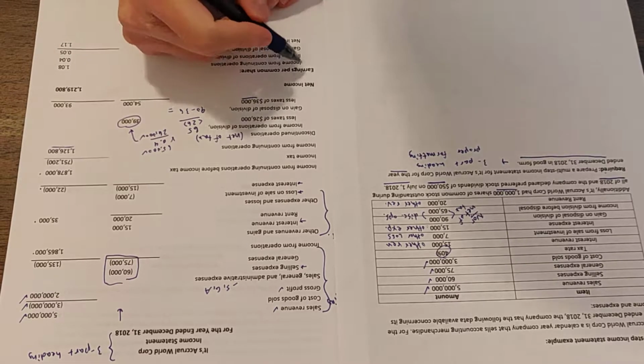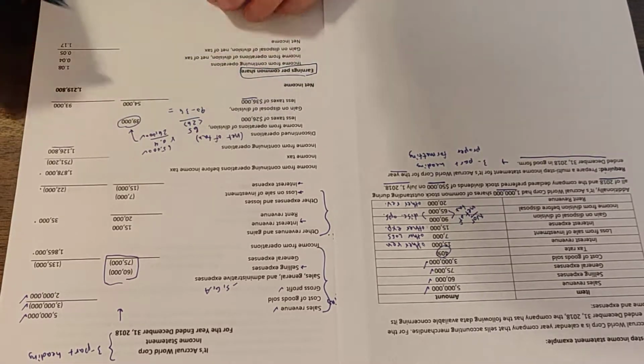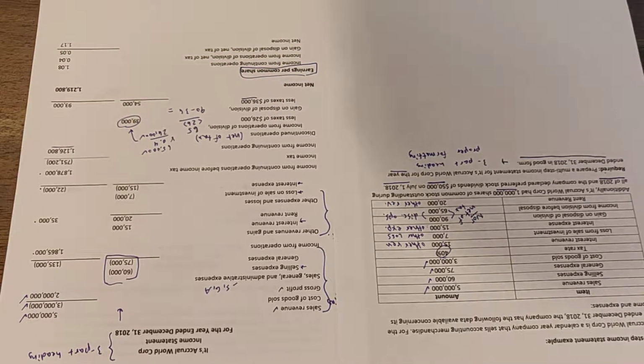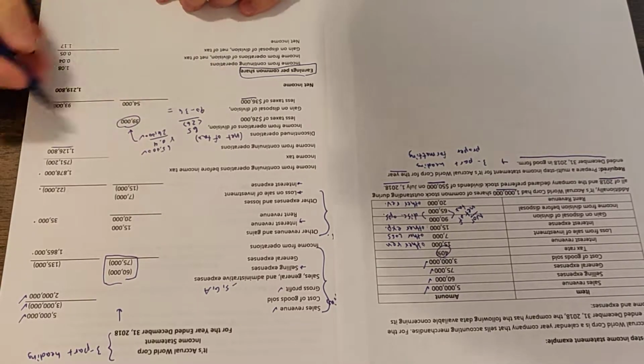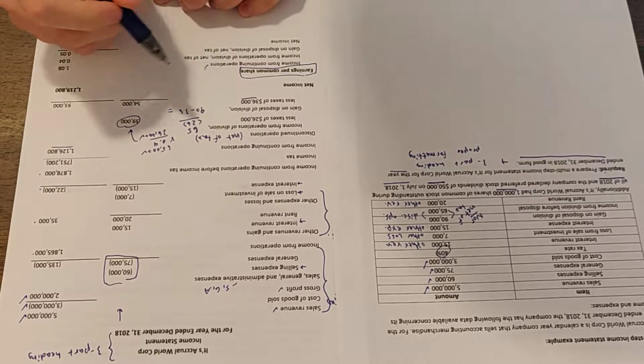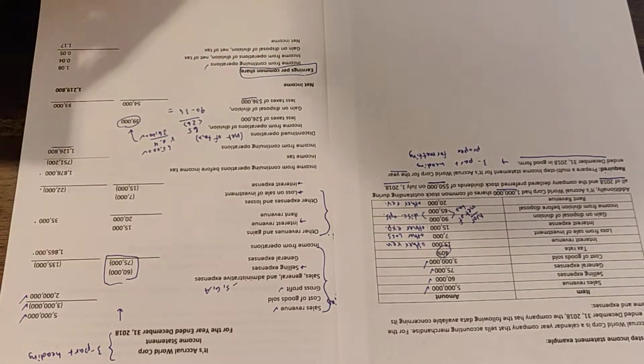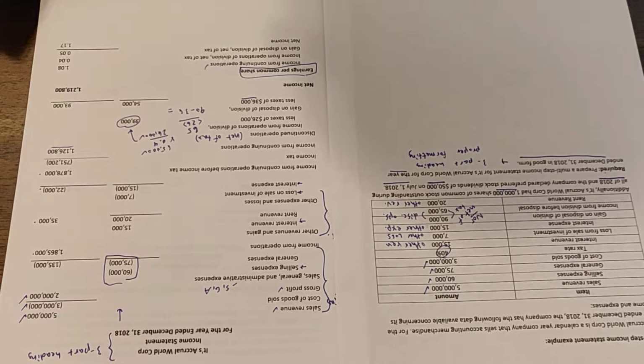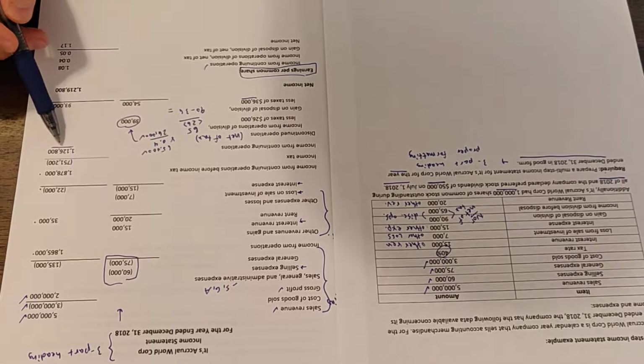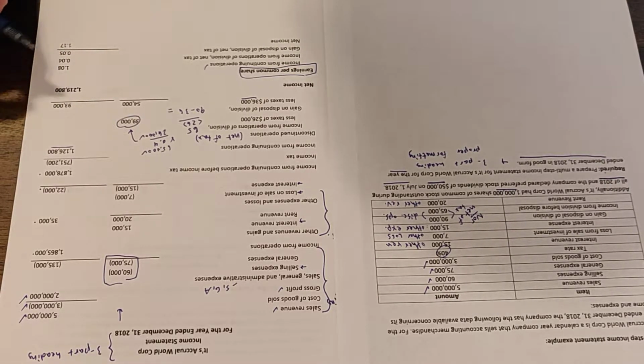The very last thing is our EPS. EPS must be shown here on the bottom. We have to do this if it says prepare a multi-step income statement. So whenever we're doing EPS, we need to remember that we're always starting at this line item that says income from continuing operations. So we would go up to income from continuing operations, and we would basically just divide the income from continuing operations by the number of shares outstanding.